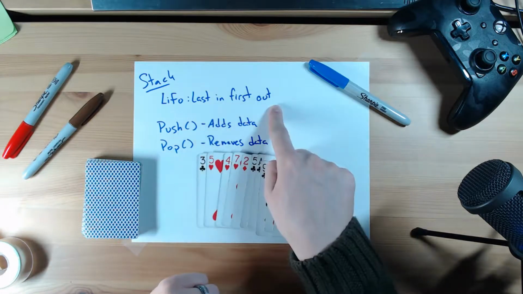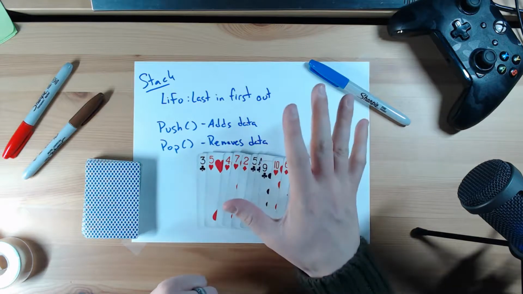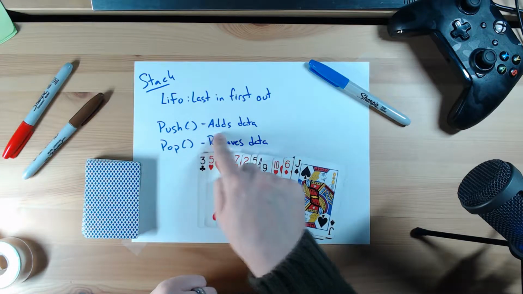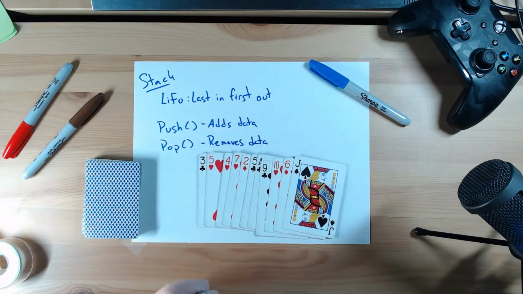It's a last in, first out structure. It has two important functions, a push function to add new data and a pop function to remove.